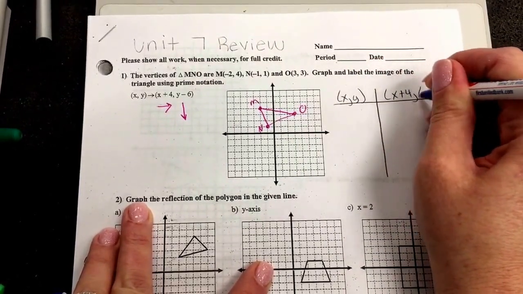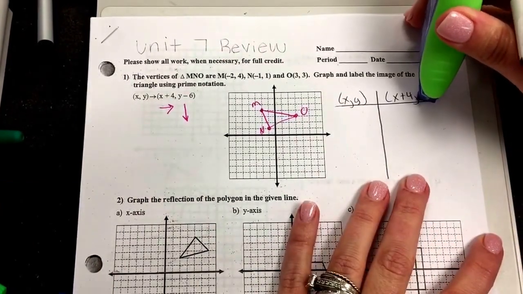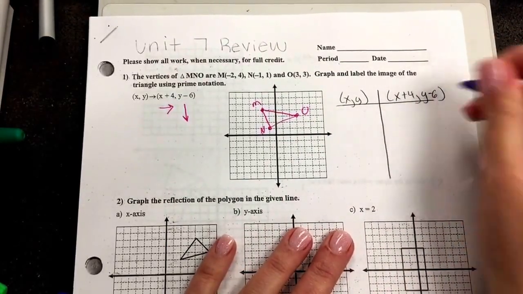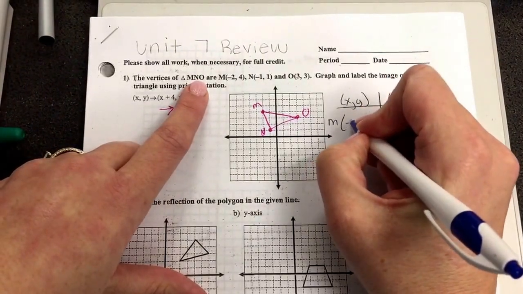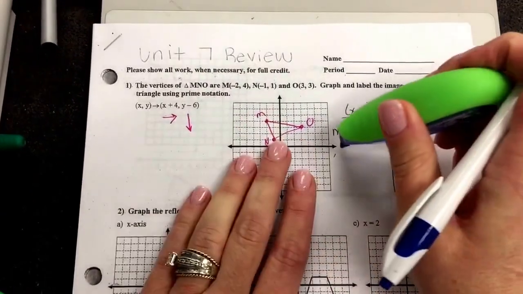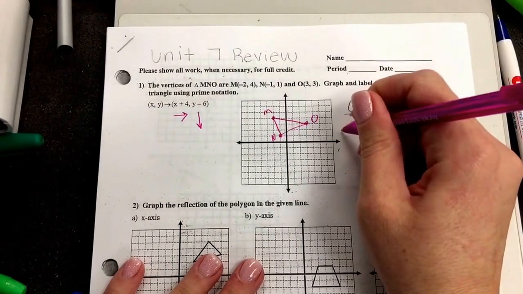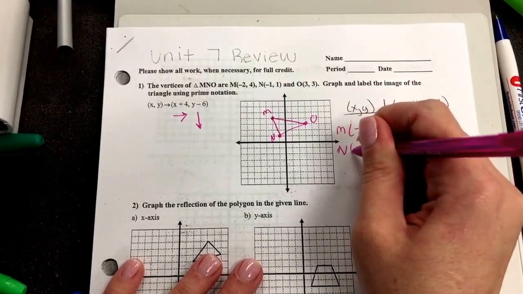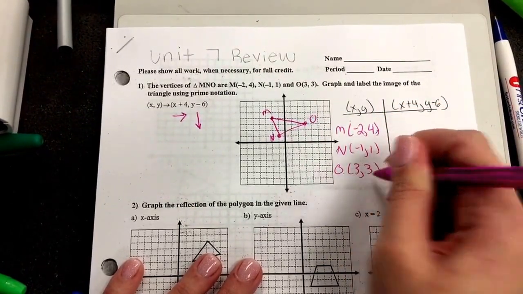X plus 4. Oh, where's my whiteout? That is supposed to be y minus 6. Okay, so I'm going to go ahead and write out my ordered pairs here. Let's use color coordination so that we know what we're doing. M is at negative 2, 4. N is at negative 1, 1. And O is at 3, 3.